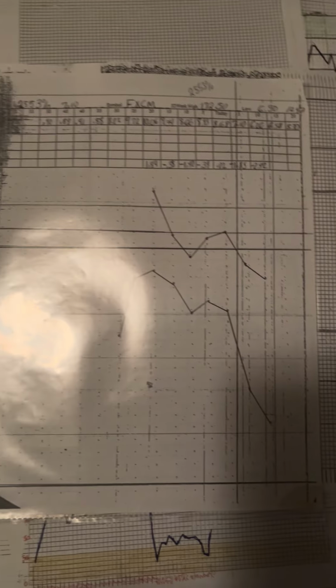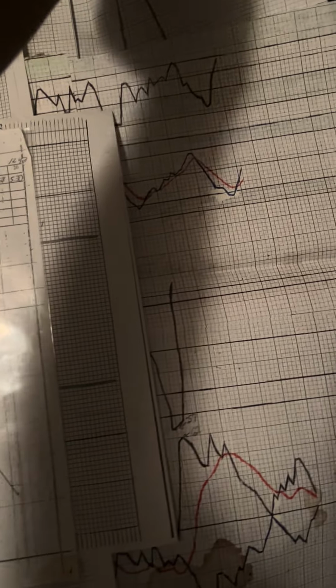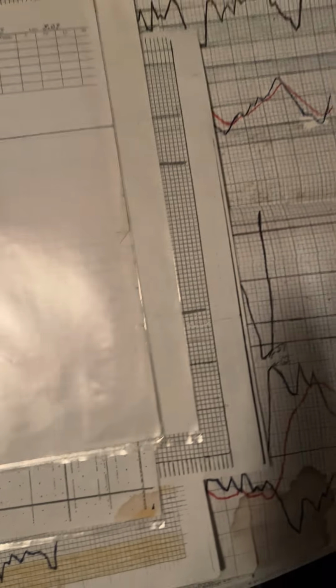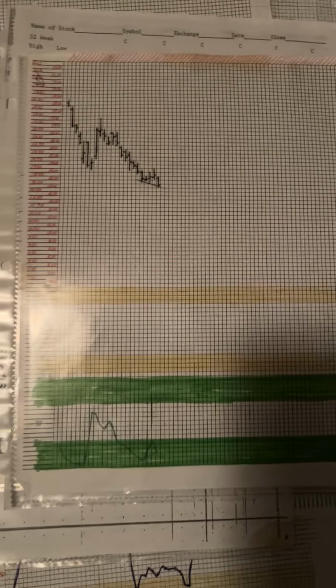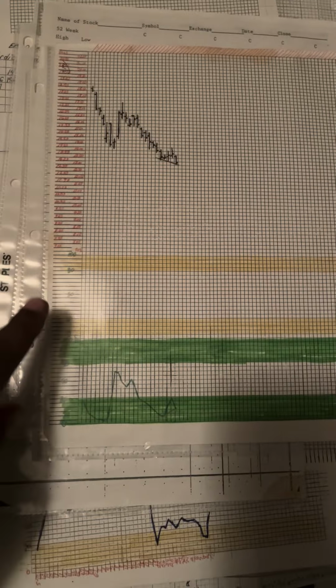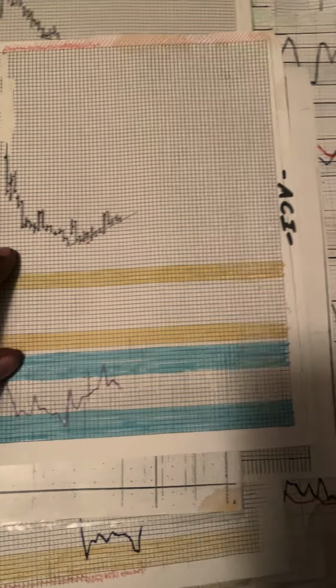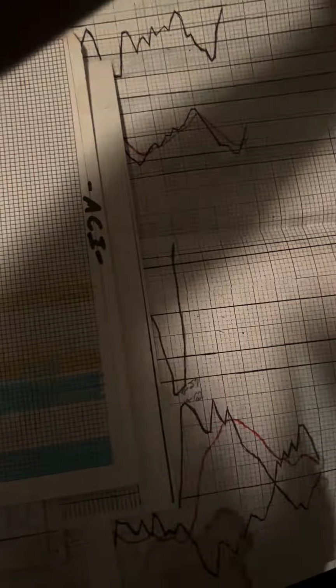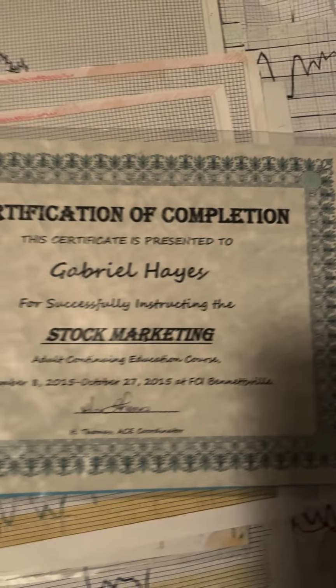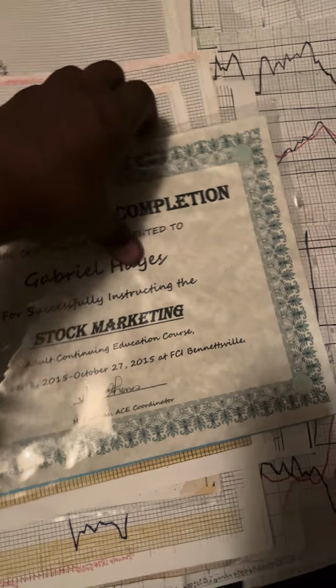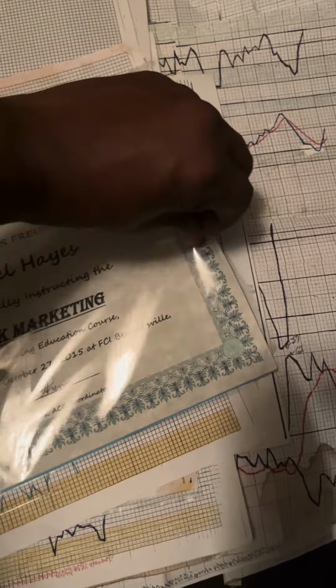This is on the stock I was tracking. Let me see, I need some more souvenirs from when I was incarcerated. I have a lot. U.S. Steel. Boom. You see the RSI, the 70, the 30, and so forth. This is ACI. It's a lot of companies I was tracking at the time. This is my credentials. This is what I told you guys about.